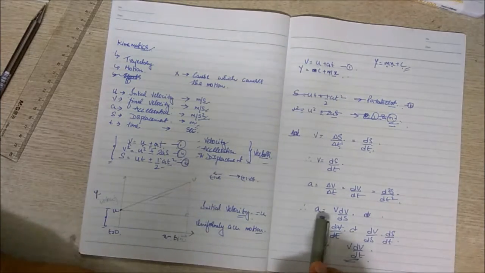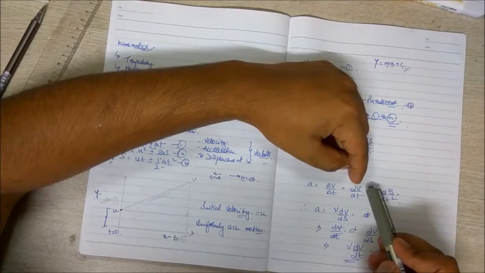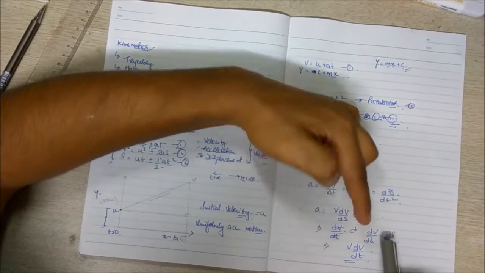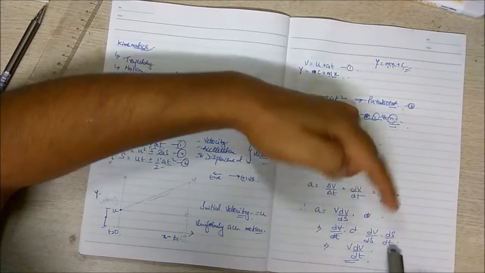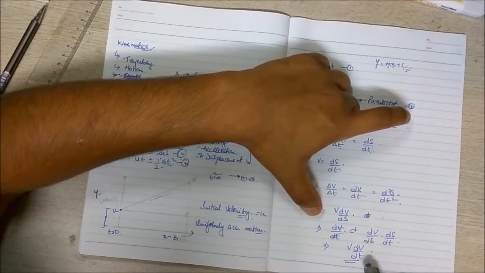We can even write acceleration as v dv by ds. Now if you look at this, I can apply a very simple chain rule here. I can multiply and divide with ds. dv by ds stays as it is, ds by dt as you know is velocity. Therefore acceleration is v dv by ds.